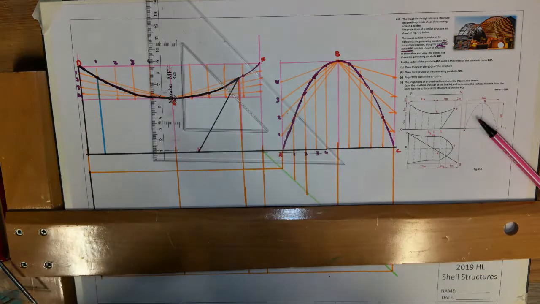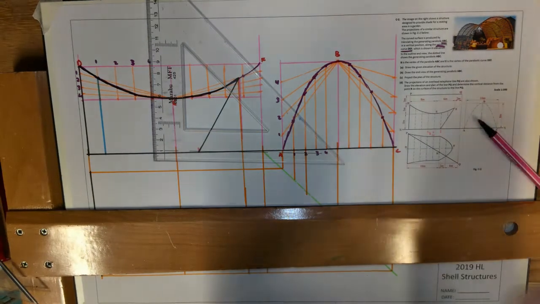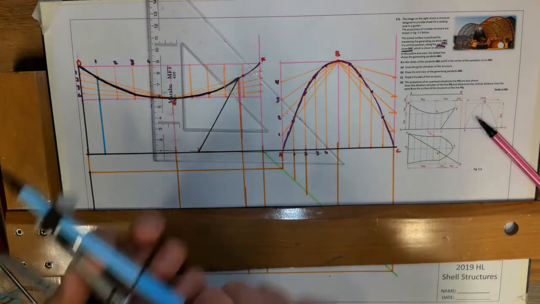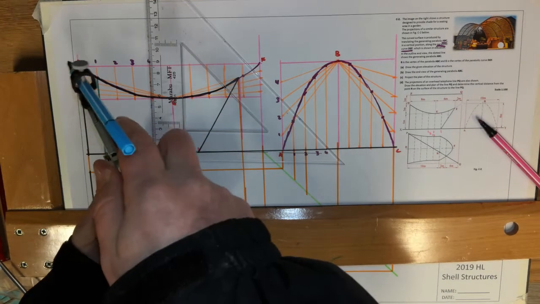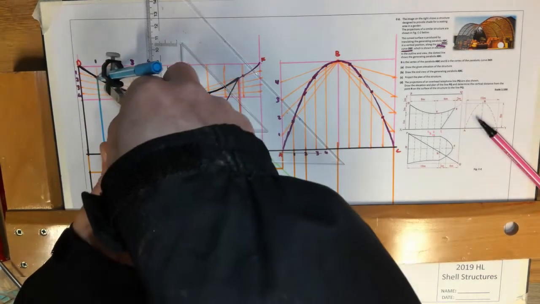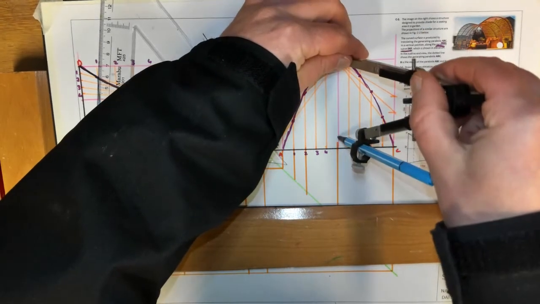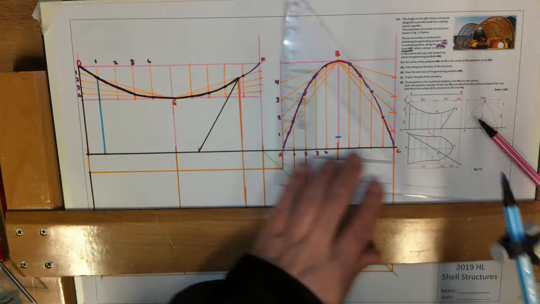So what I'm going to do is probably best to use my compass to be most accurate. I'm going to transfer this height here by putting it down the way. Right?